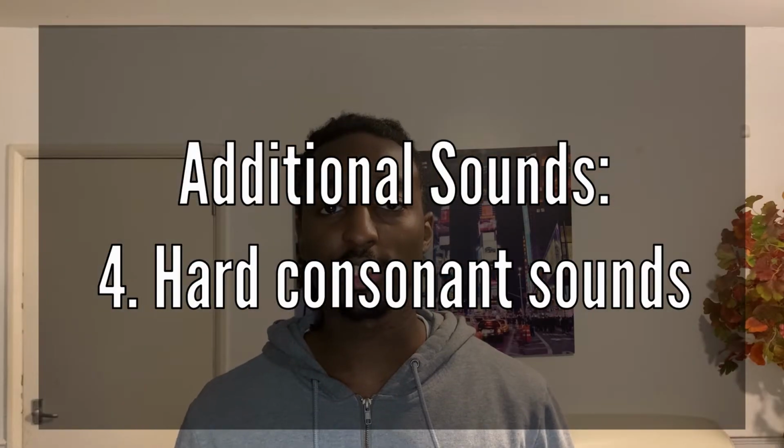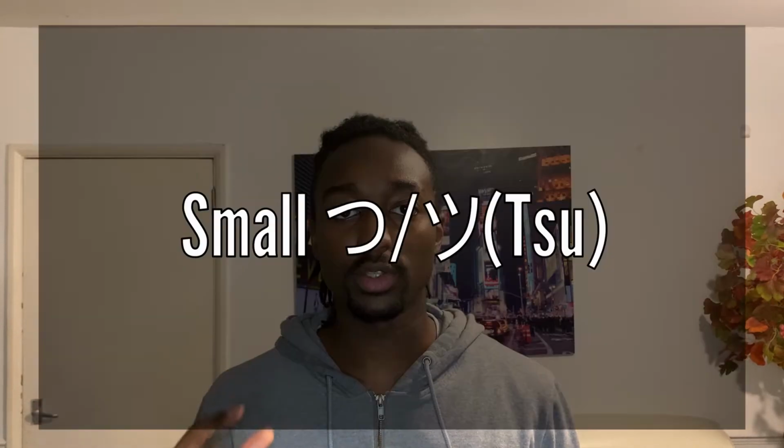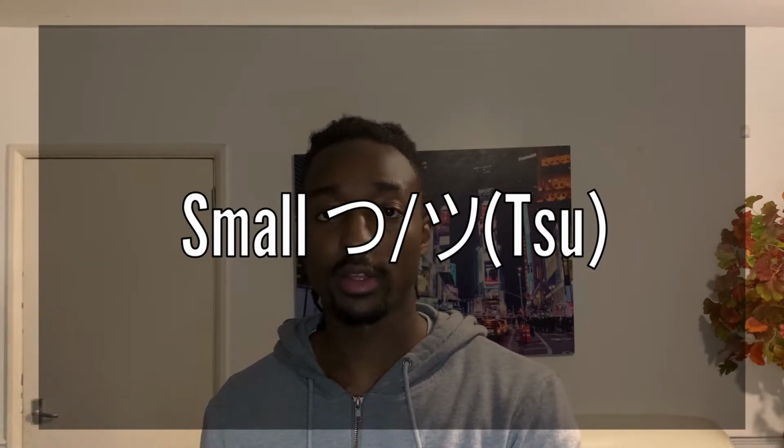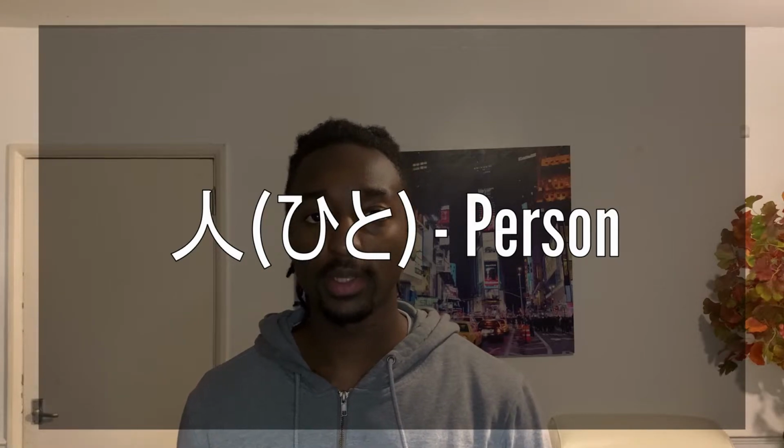The next additional sounds are the hard consonant sounds. This is like a hard stop in a word, and it's represented by a small tsu hiragana or katakana character. For example, the word hito means person in Japanese. By adding a small tsu character between the hi and the to, it will then become pronounced hitto.